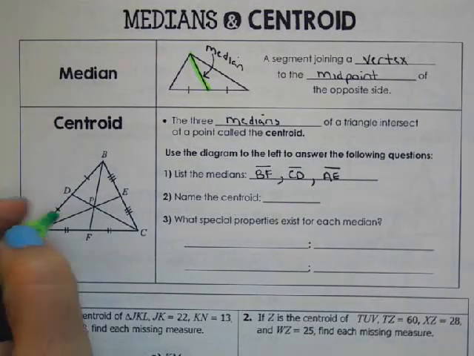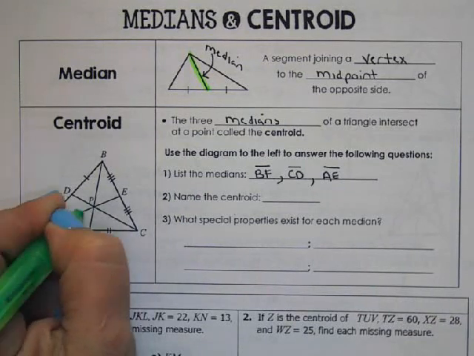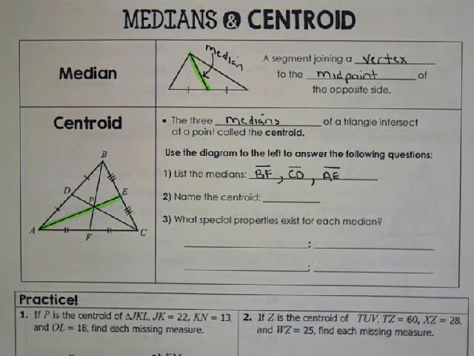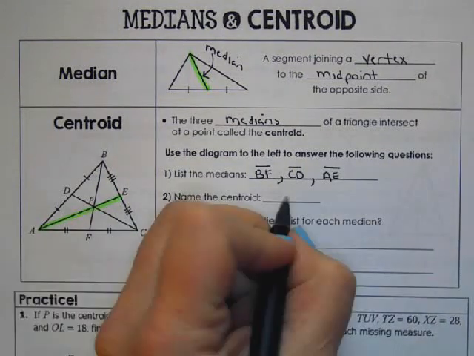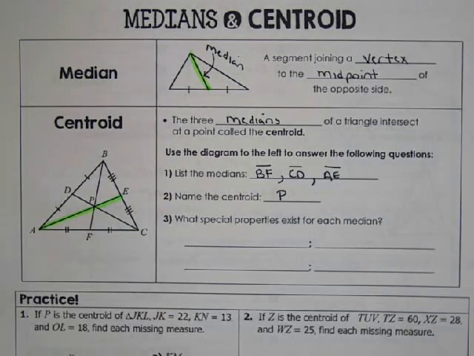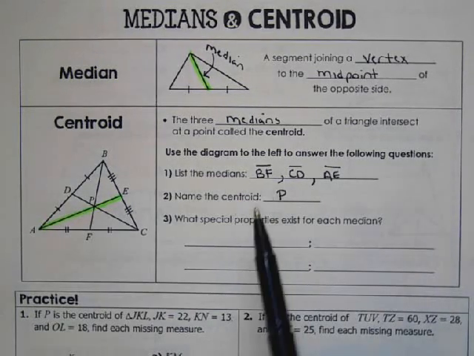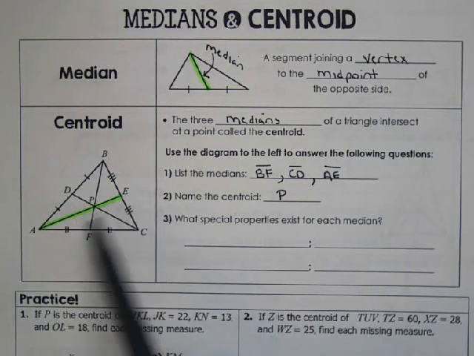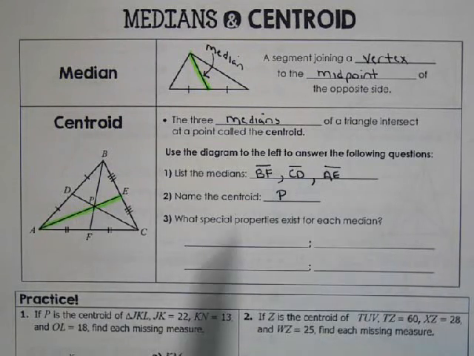So I'm just going to highlight one of them for now. And the centroid is the point where they intersect. Now I'm going to use just one median to illustrate the properties that would exist for any of these three medians. So what's true for the green median that I'm highlighting would be true for BF and CD.